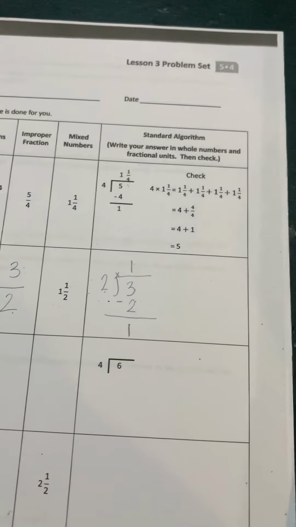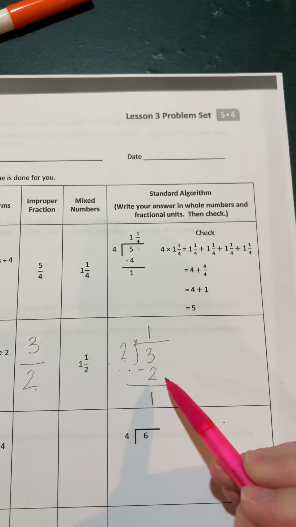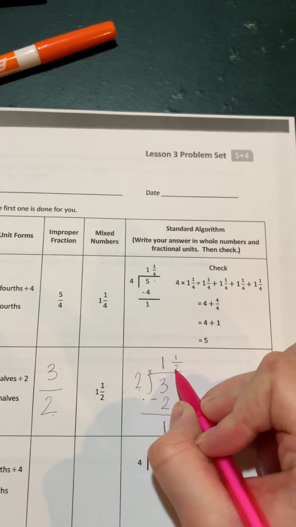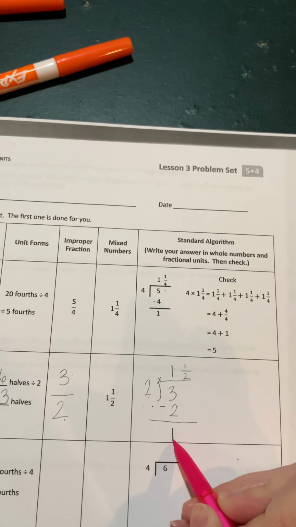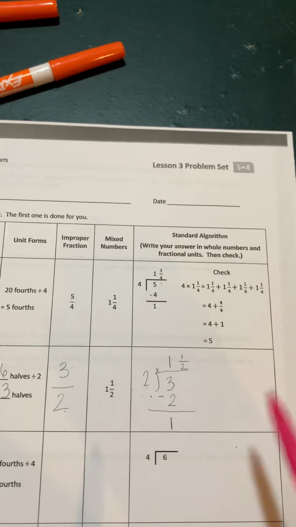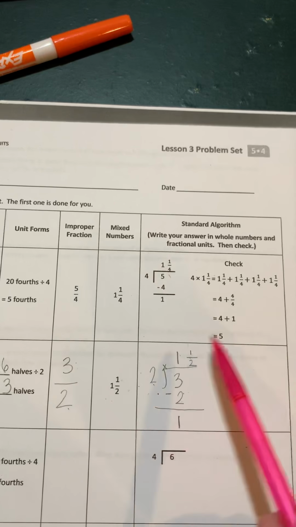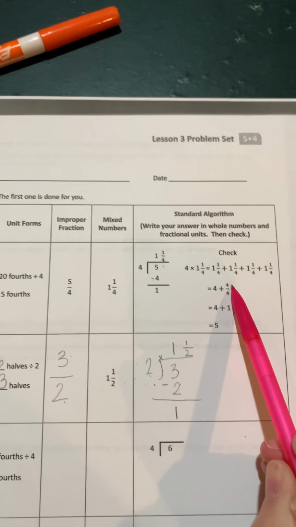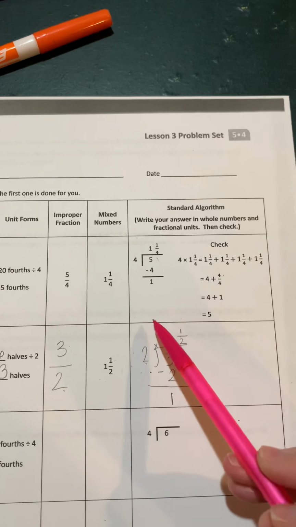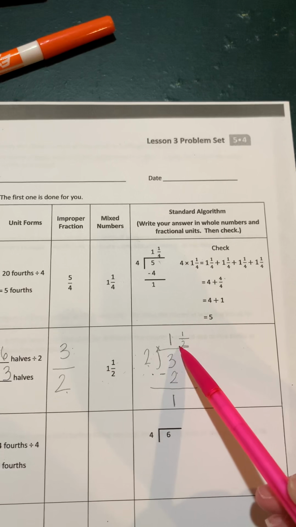Since we're focusing on fractions in this unit, we don't need to do a decimal 0 and bring it down. We're just going to do it as a fractional answer. 1 is the leftover, the remainder, and you're going to put it over the denominator, which is 2. So now we have 1 1/2, which is what we got there as well. It's asking us to check. If you notice up in this one, it said 4 times 1 and 1/4. So for this time, we're going to do 2 times 1 1/2.